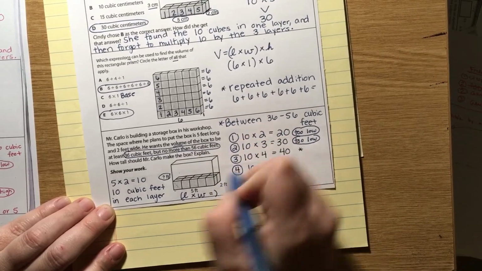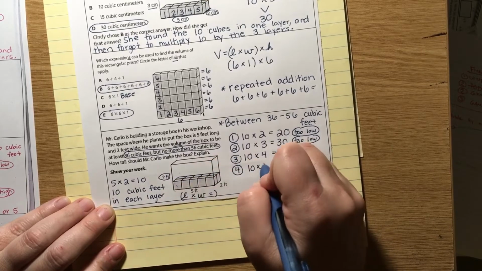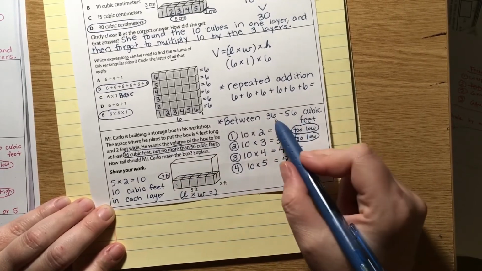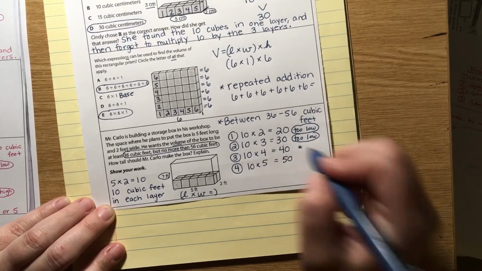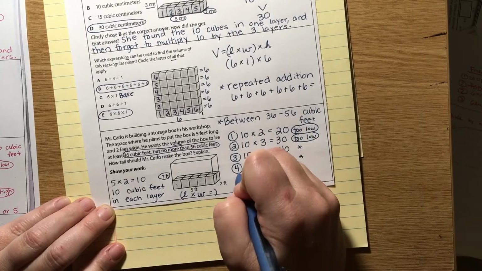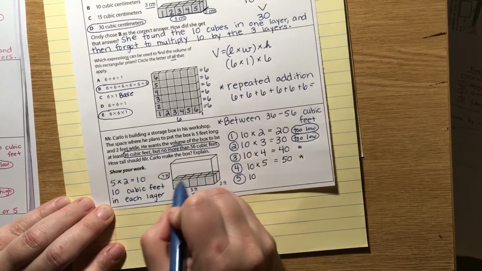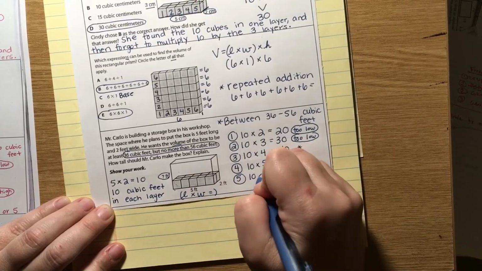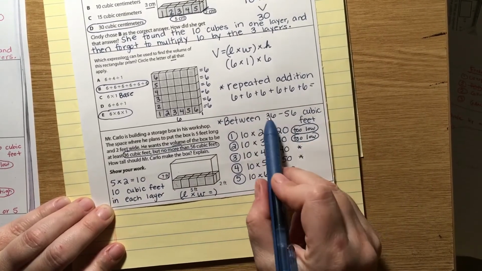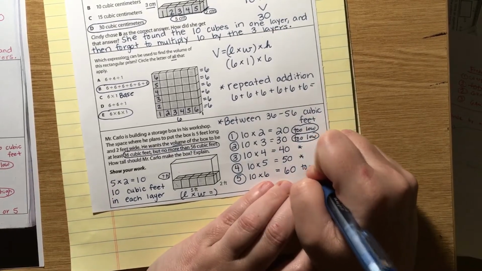If I took those 10 in each layer and multiplied them by 5 layers, I would get 50. Is 50 between 36 and 56? Yep, so that one could work as well. Now let's just try one more. Take my original 10 in my layer, and this time do 6 layers of 10. Now I get 60. Is 60 in between the number that he needs? No, this one's too high.